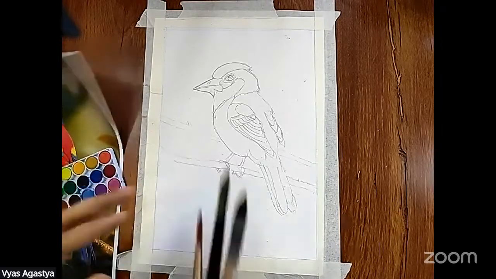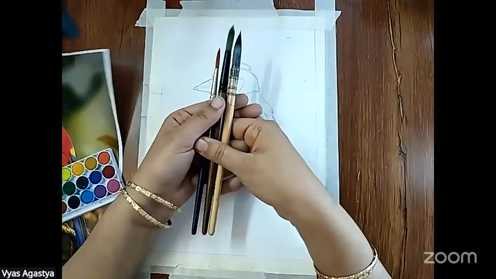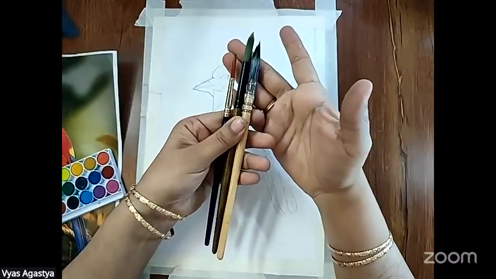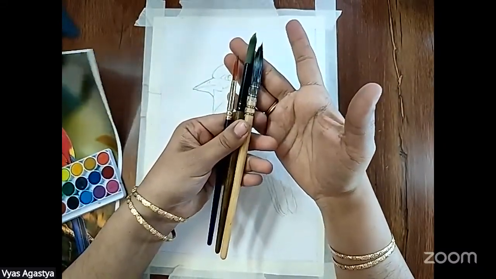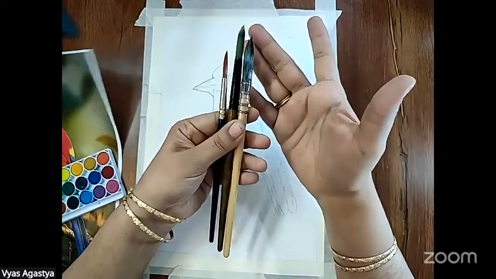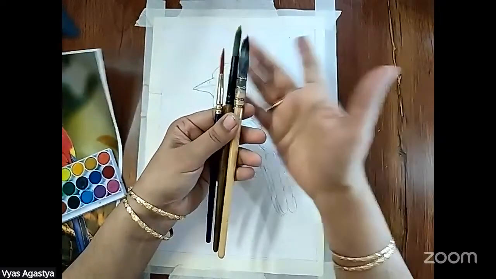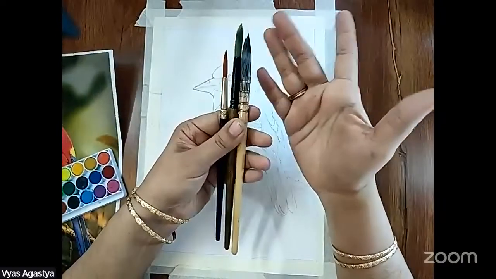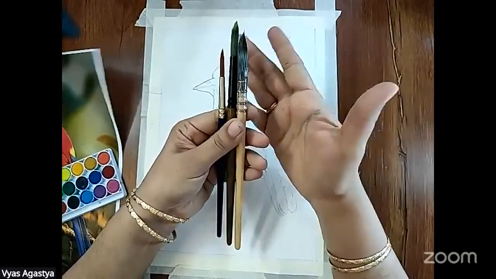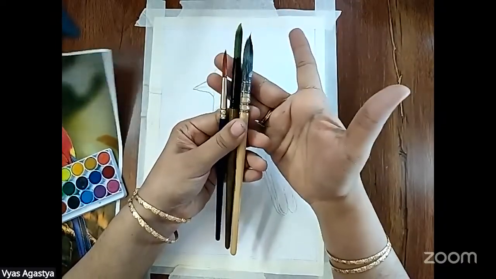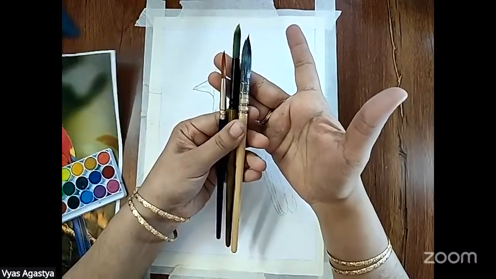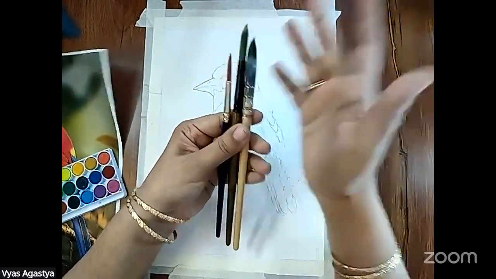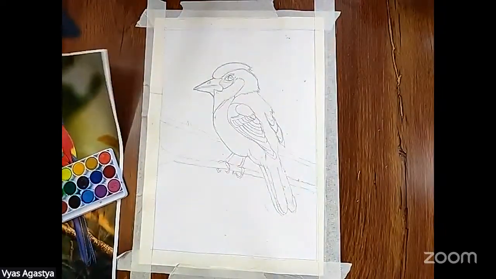See here, these are the brushes I'm using for watercolor. These are specially made for watercolor. And these brushes you can find on Amazon also. These are aqua brushes. You should remember that you should not use these brushes for other mediums. They are specially designed for the watercolor medium. I'll show one more set.